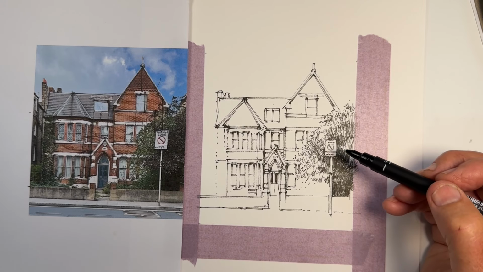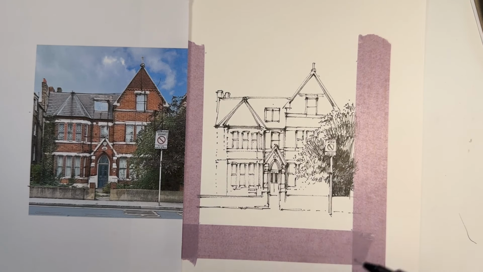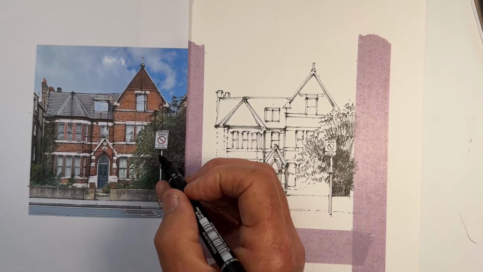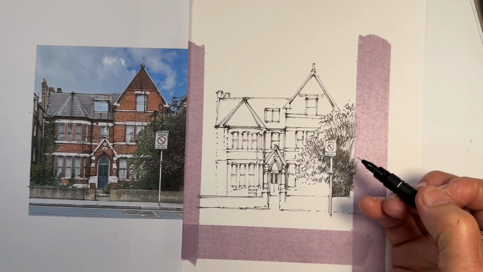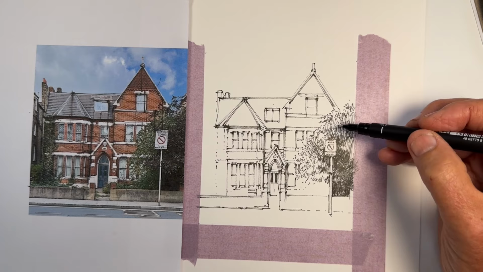Generally, it's best not to try and actually write the letters on this. It almost always looks poorly done. Better to try and capture the effect of the letters in the same way we try and capture the effect of the leaves without drawing them exactly.